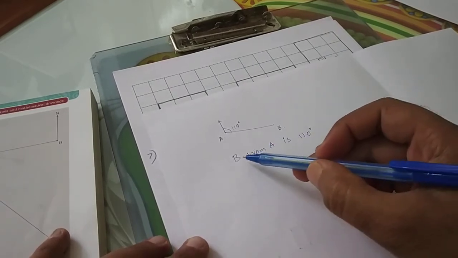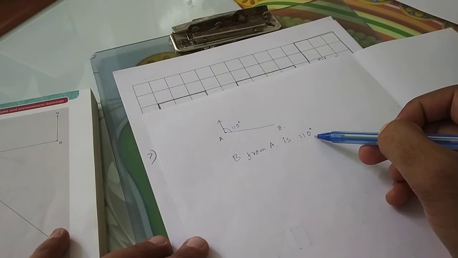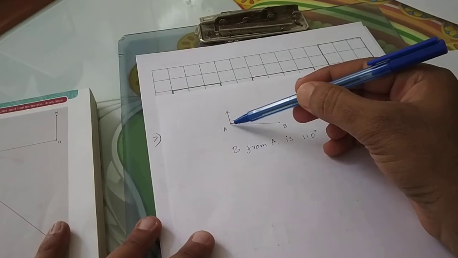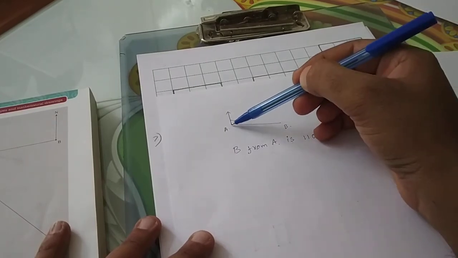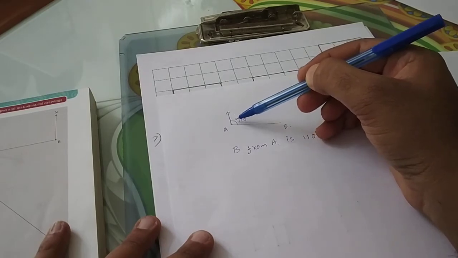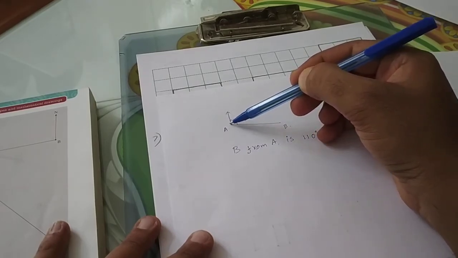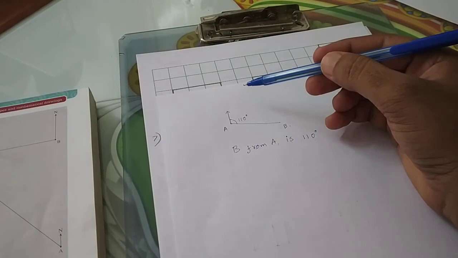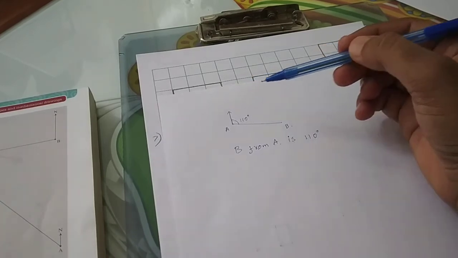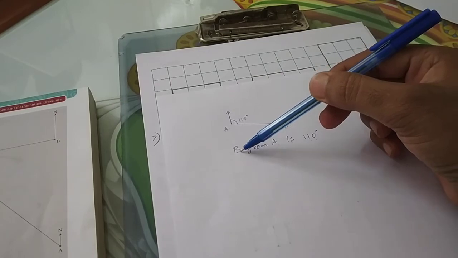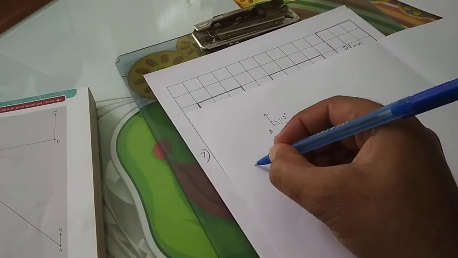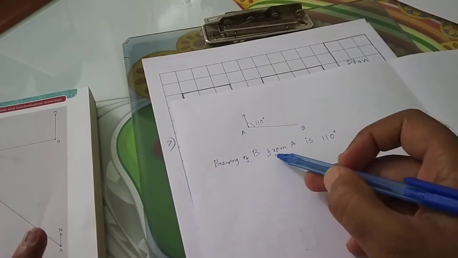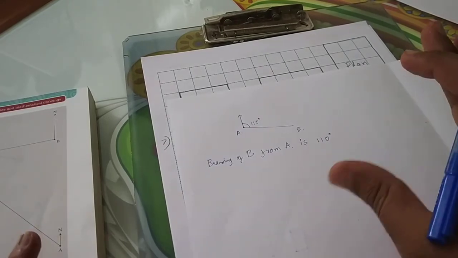When I say the bearing of B from A is 110 degrees, what I mean is, if you have to reach B from A, from A you need to draw a line in the north direction, measure 110 degrees clockwise, and then proceed in that direction, and then you will reach B. So instead of explaining it in such a detailed way, in a simple way what we say is, the bearing of B from A is 110 degrees. That's the concept of bearing.